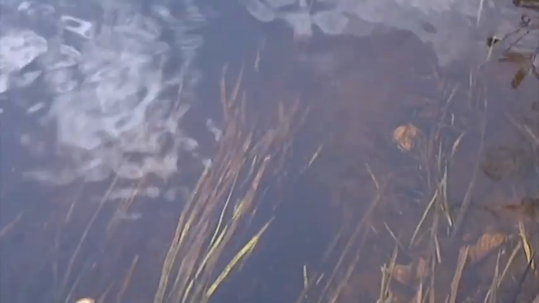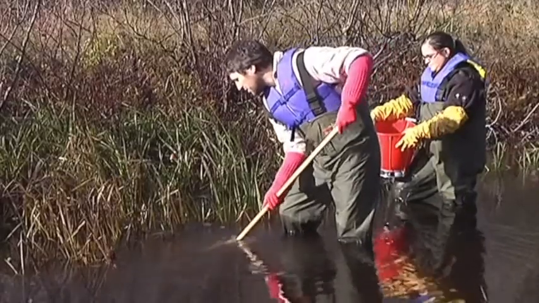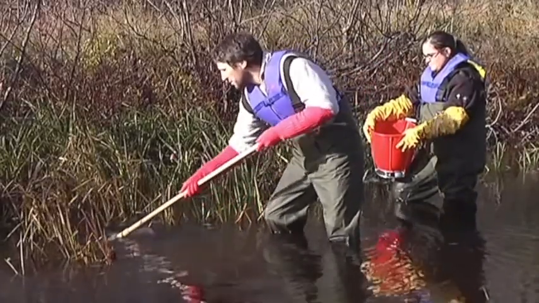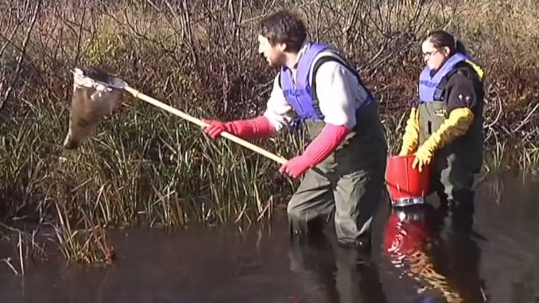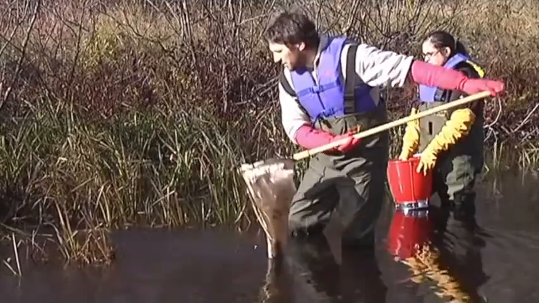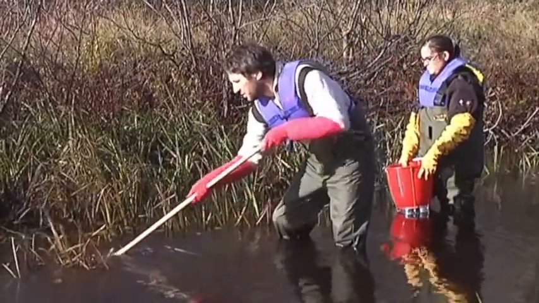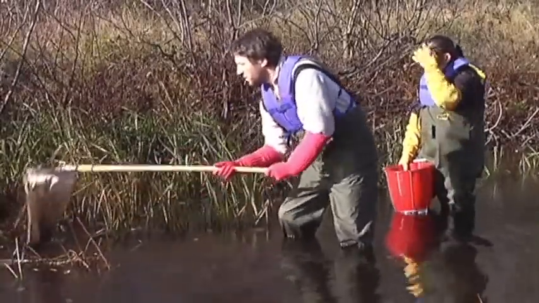Note that each sample should last 30 seconds. We recommend emptying the net after each sample. For marshy shorelines, the person holding the net rubs the stems and roots of aquatic plants with the bottom of the net, while gradually moving the net upward. During this time, the other team members can hold the bucket, assist the net holder, keep track of time, or keep track of the number of samples taken.